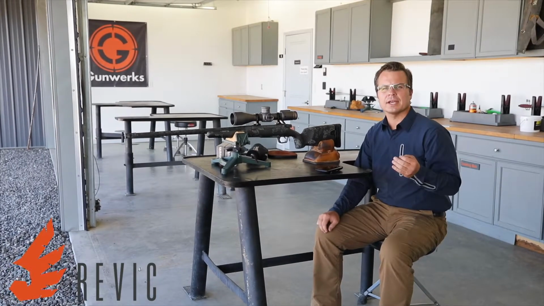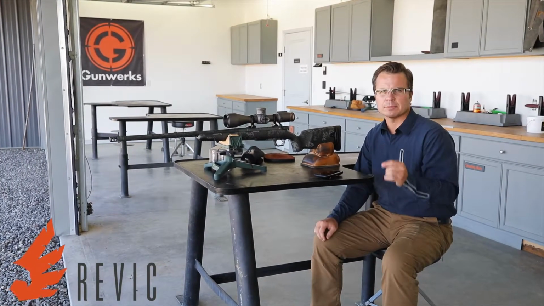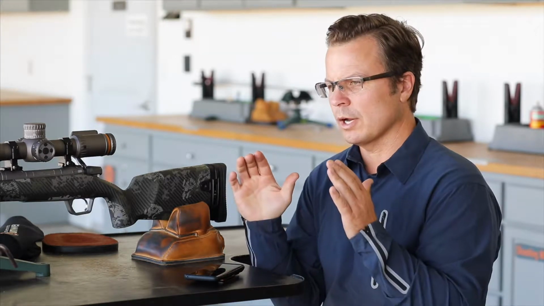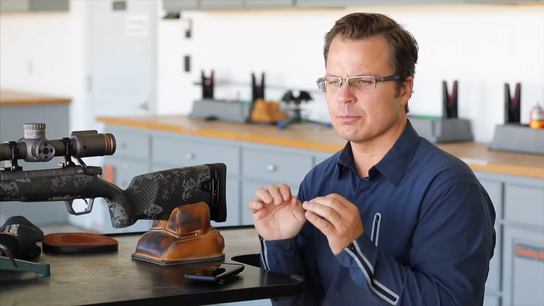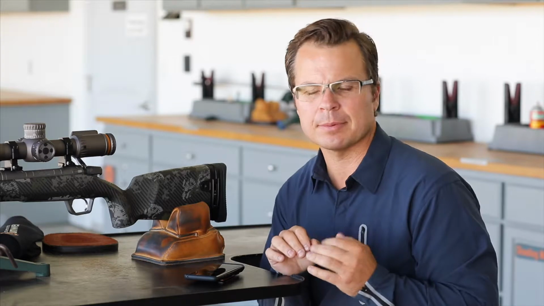Let's talk about creating a ballistic profile on the REVIC Ops app. Okay, so we're going to create a ballistic profile on the REVIC Ops app.